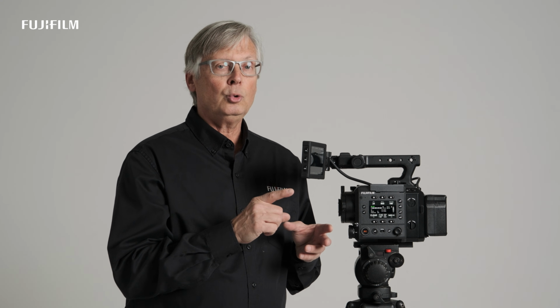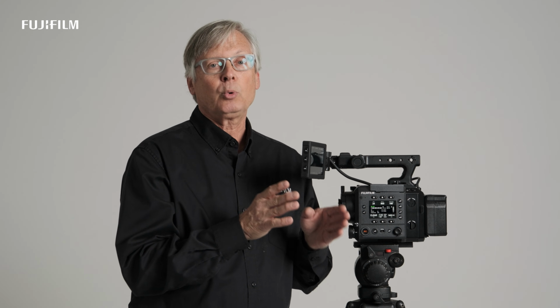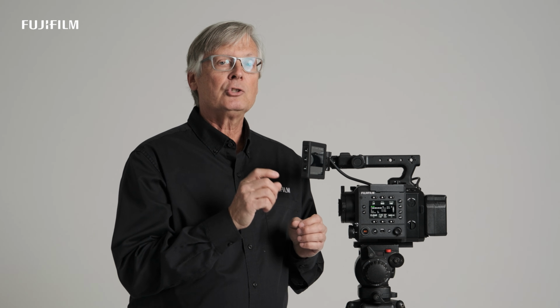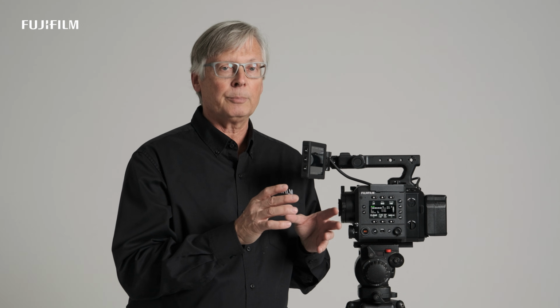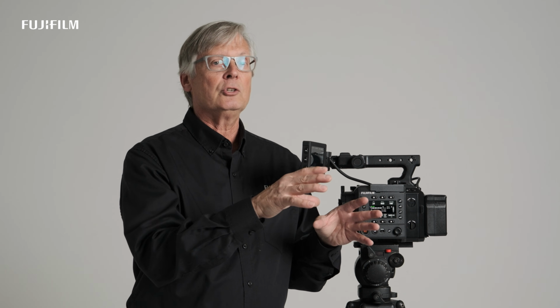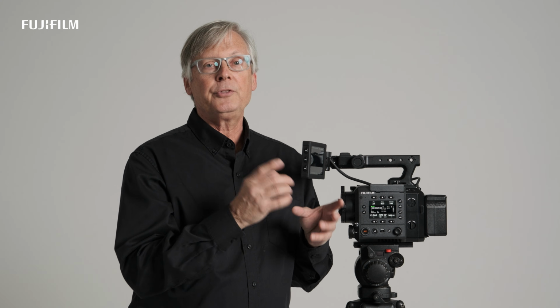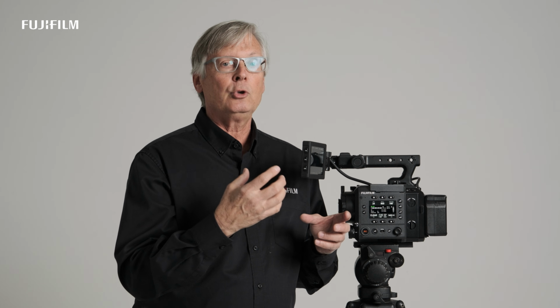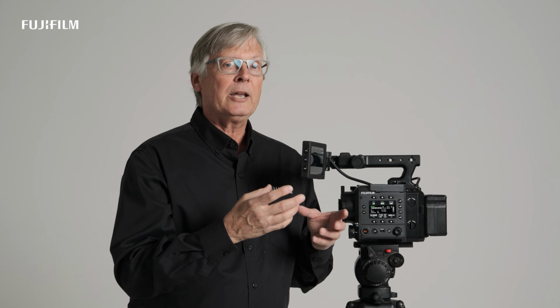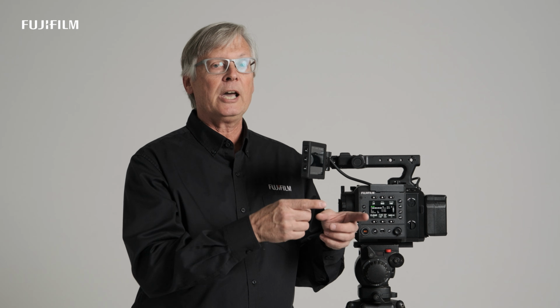So F-log 2 uses the F-gamut color space, and that is equal to Rec. 2020. F-log 2C, however, makes use of the F-gamut C color space that Fujifilm developed to give you extended range in color capture. So it is 80% of the theoretical color space known as ACES. It's almost a range of human vision. So we did that in order to give you far better color accuracy and color reproduction when you get into post-production.